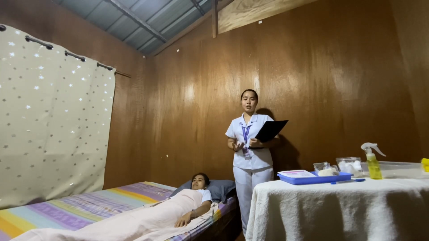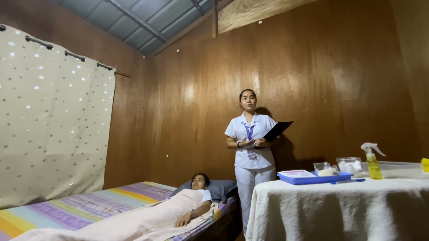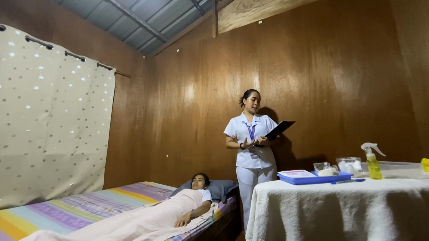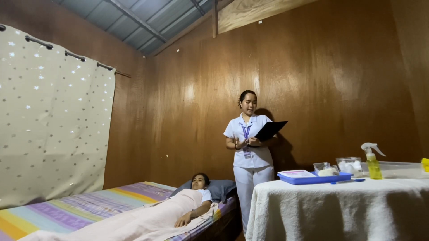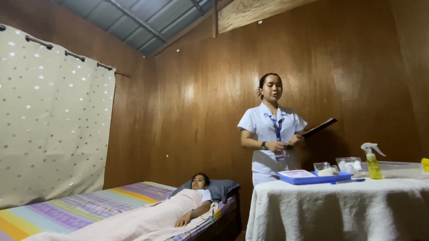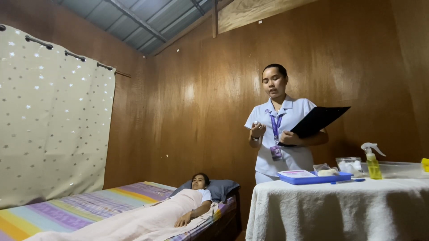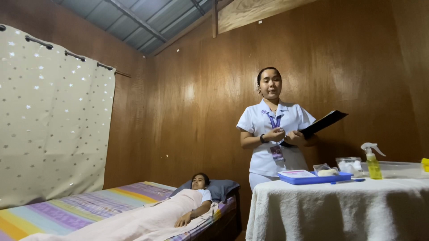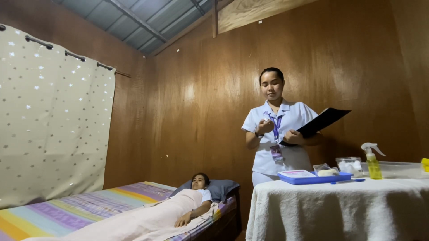For the preparation, the first thing that we're gonna do is to check the MAR. This is to make sure that the right medication is being given to the right client. Next is to carefully check the medication and compare it to the MAR to make sure that the right medication is being prepared and given to the client.